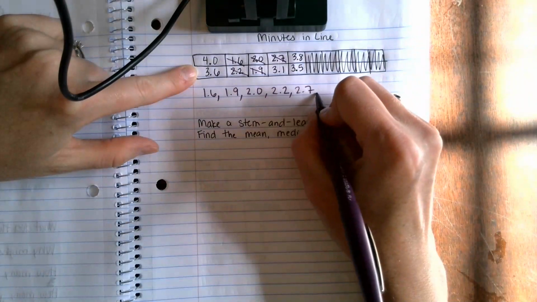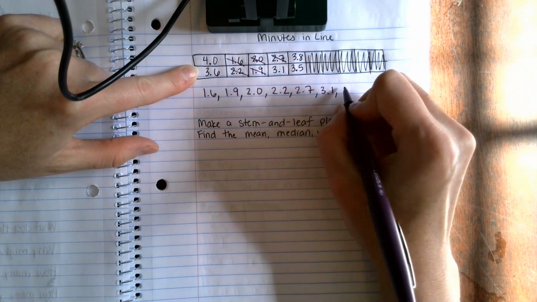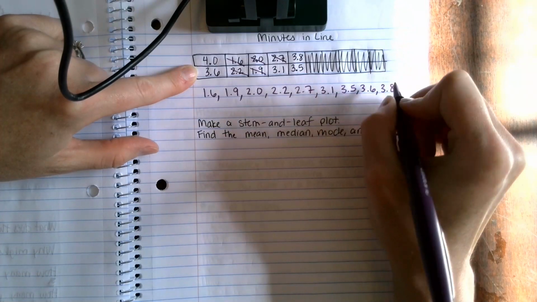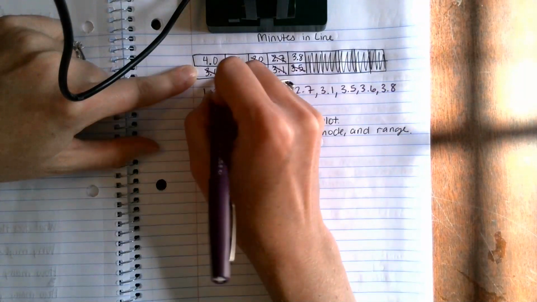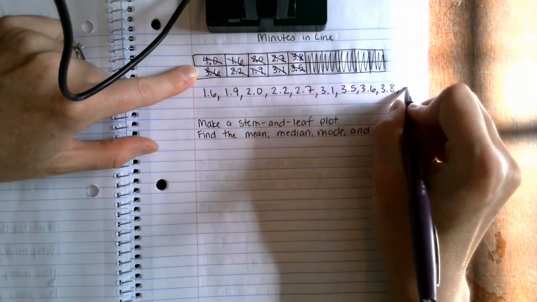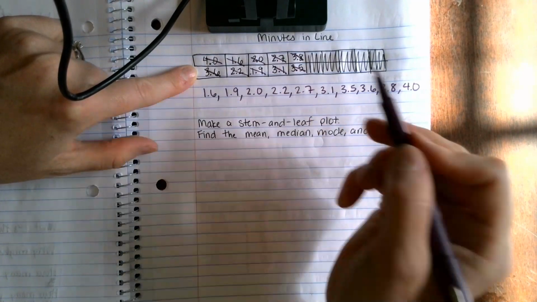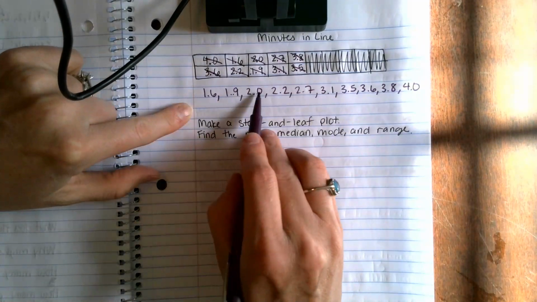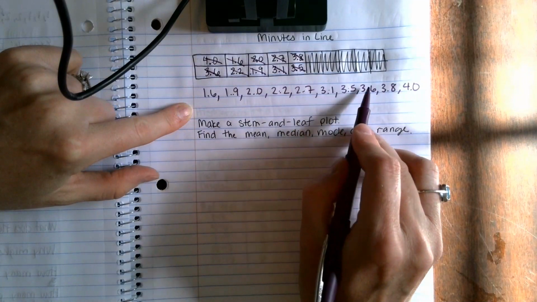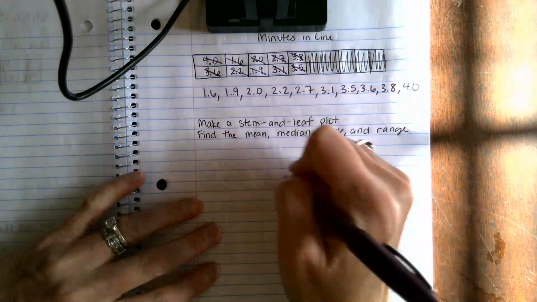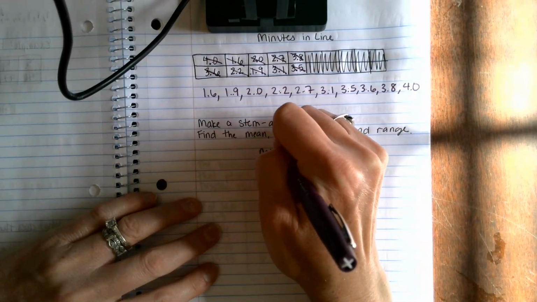Now I have 3.1, 3.5, 3.6, and 3.8, and then 4.0. Now I'm going to count to make sure that I have 10 numbers. 1, 2, 3, 4, 5, 6, 7, 8, 9, 10. Yes.